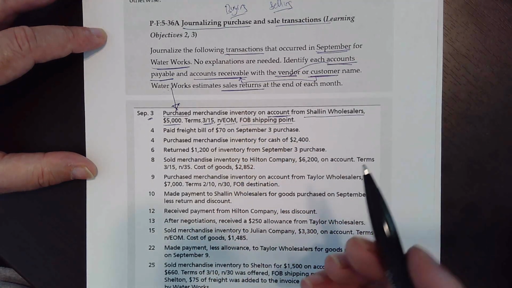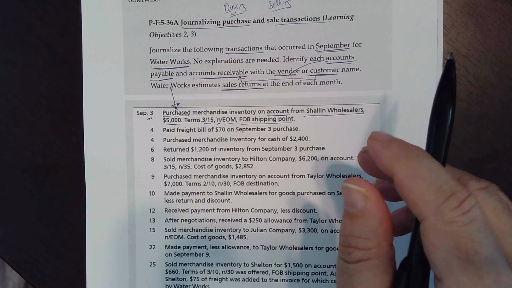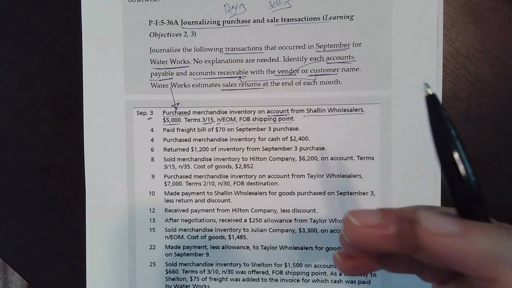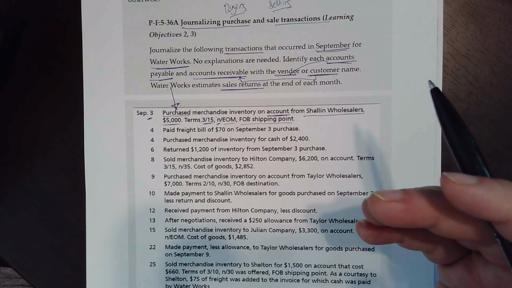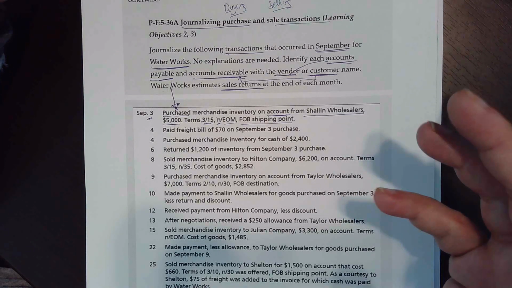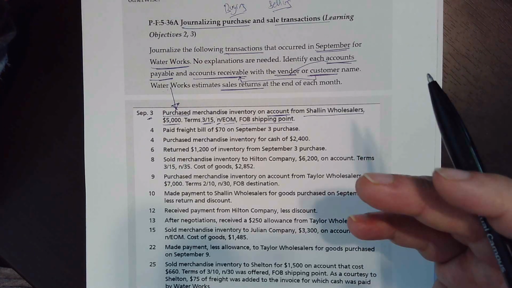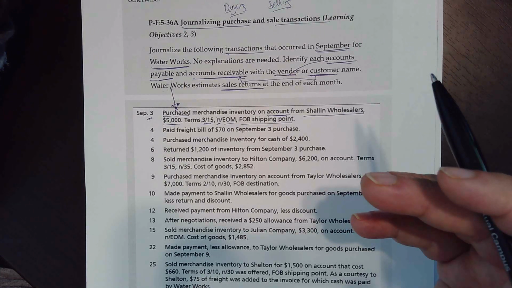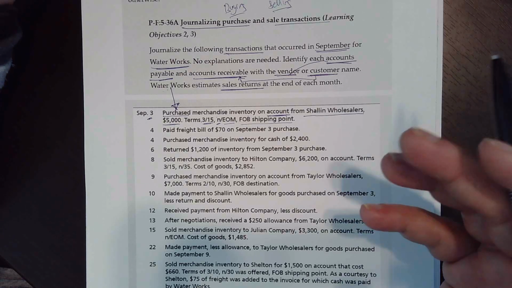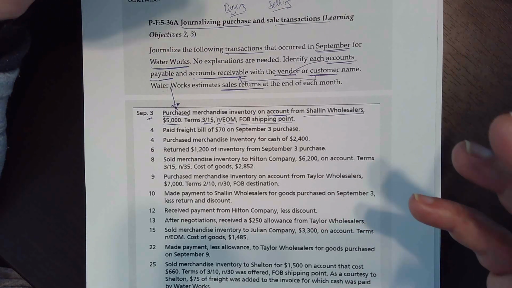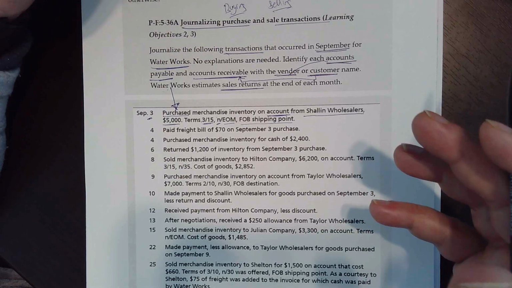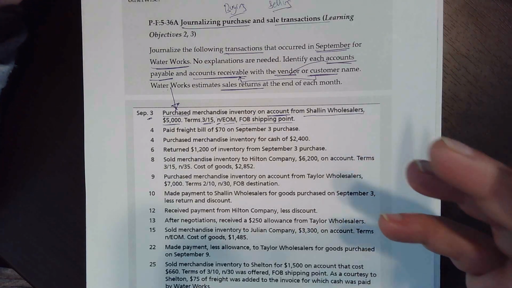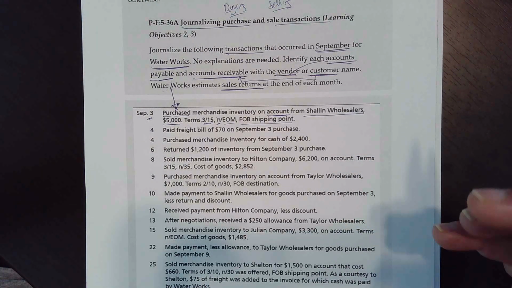FOB shipping point and FOB destination, I'm sure you have read it. FOB shipping point is when the product leaves the seller's place. FOB destination simply means when the product reaches the destination of the buyer. So FOB shipping point and FOB destination are very important to figure out when one should recognize the revenue, or when one should recognize a sale.